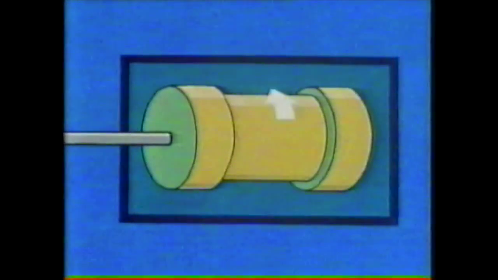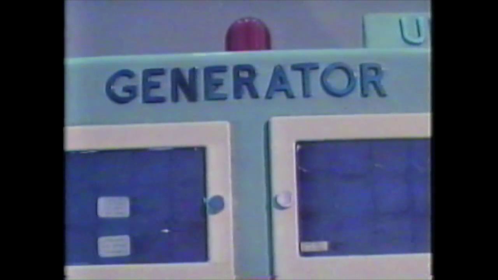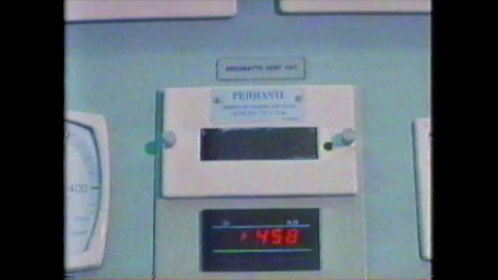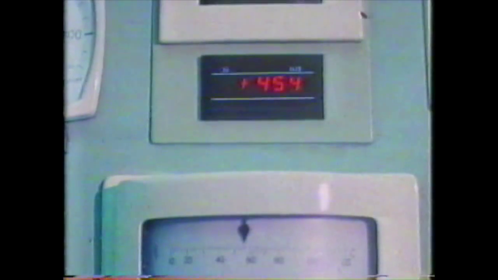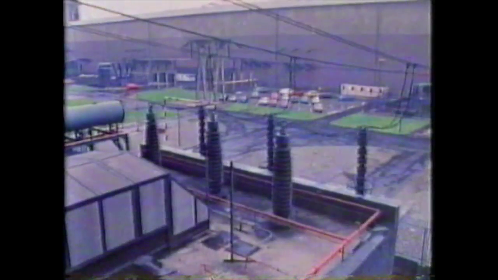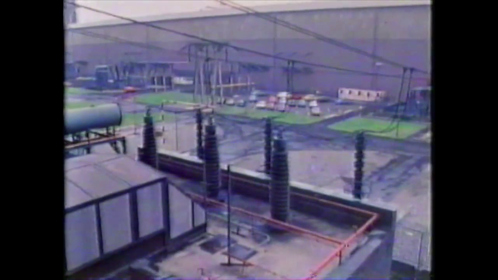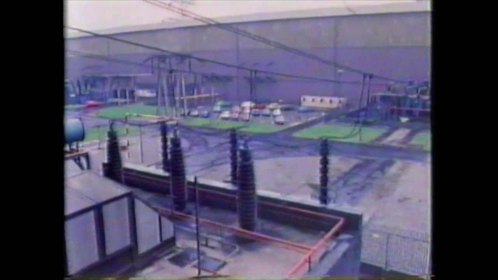Each generator at this station produces 1/4 of the total output. In the control room again, there's a great array of instruments and controls for each of the 4 generators. Each is sending out over 450 megawatts of electrical power. The station as a whole generates 2,000 megawatts, 2,000 million watts of electrical power. The power is carried from the generators to transformers and switchgear outside, then passes out to the national grid.